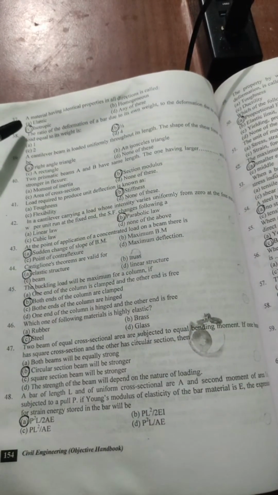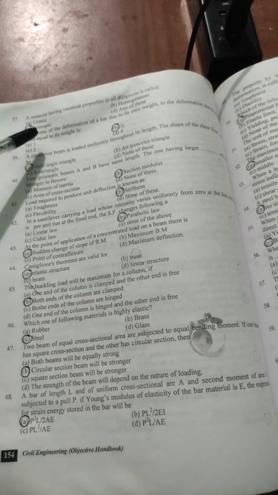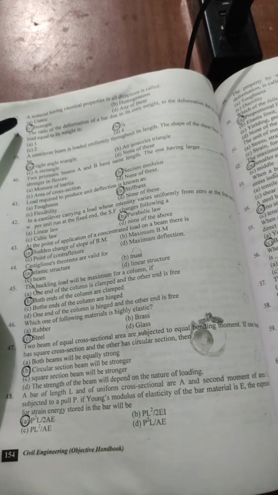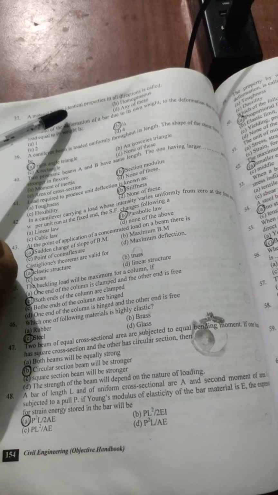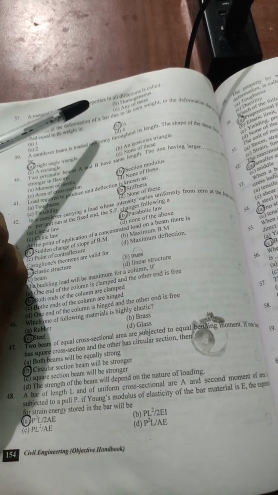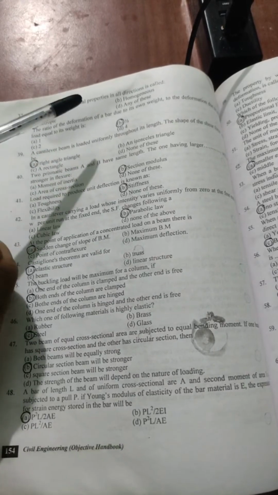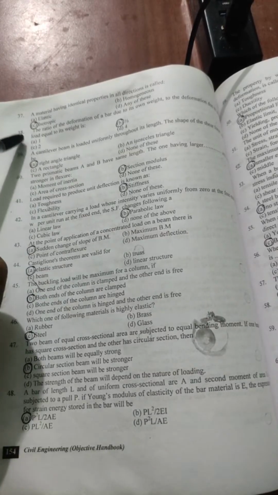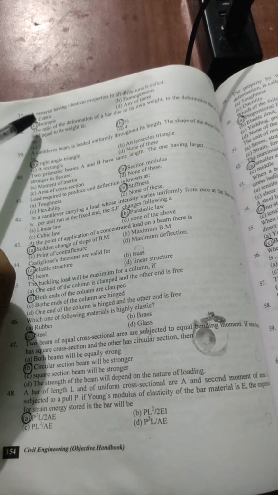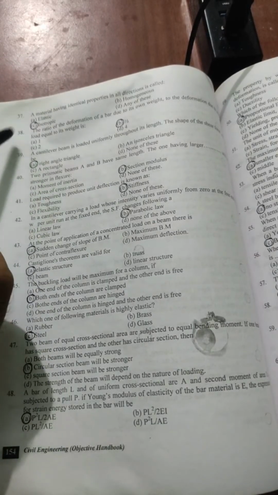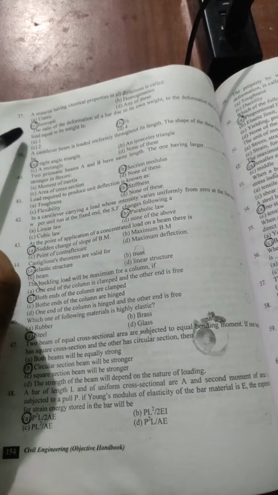A material having identical properties in all directions. हर एक डायरेक्शन में identical property. Elastic, homogeneous, isotropic, any of these: isotropic. कुनै पनि मेटेरियलको आइडेन्टिकल प्रपर्टी हरेक डाइरेक्सनमा भयो भने आइसोट्रोपिक हुन्छ.